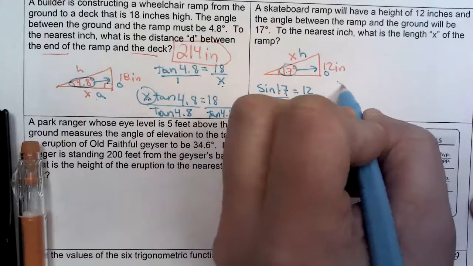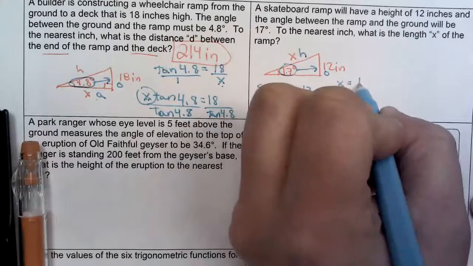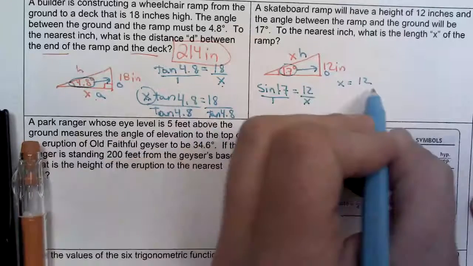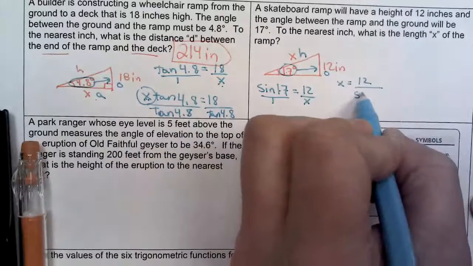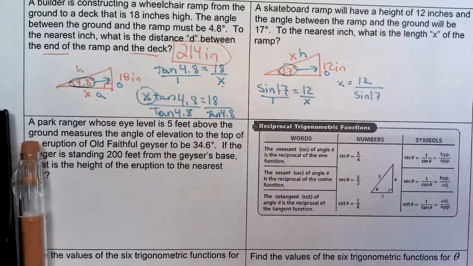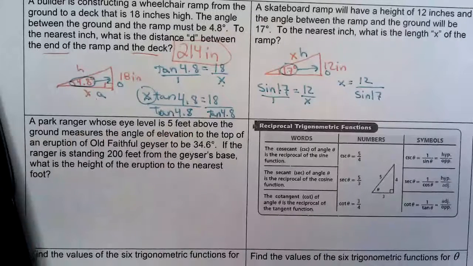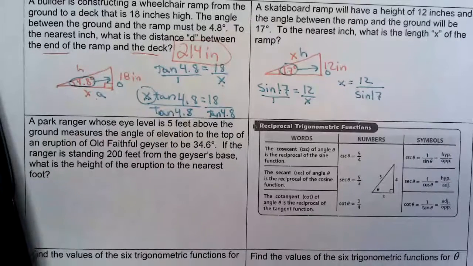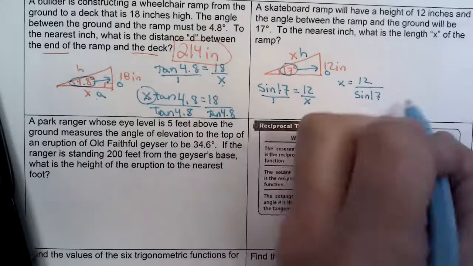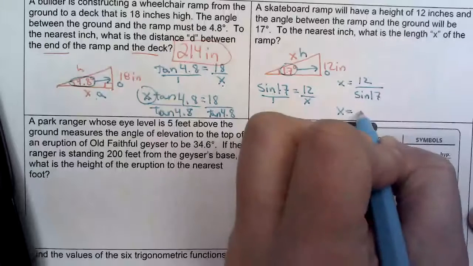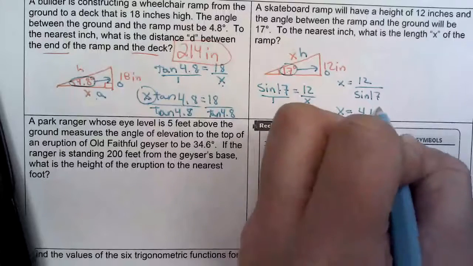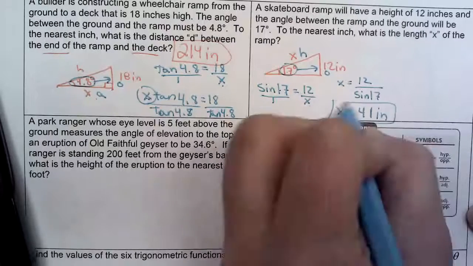So to solve this, I'm going to say x equals, and I'm just doing what I did here, but I'm skipping a few steps. So solve it the way you need to. That's just going to be 12 divided by sine of 17, which gives me 41. So x is approximately 41 inches.